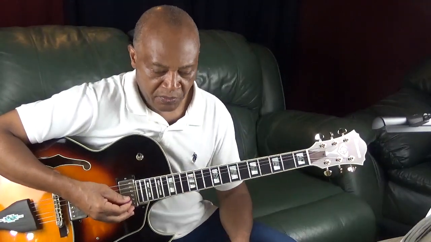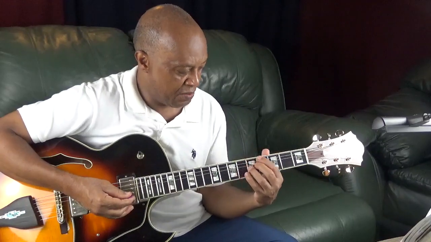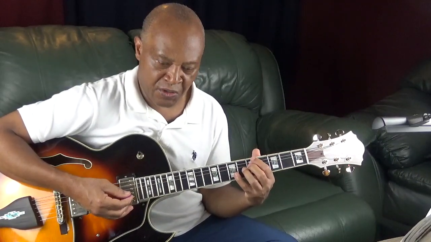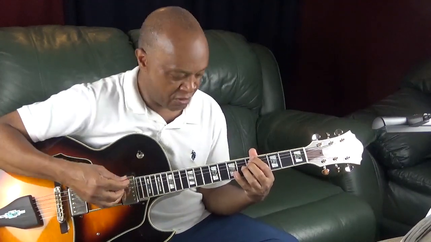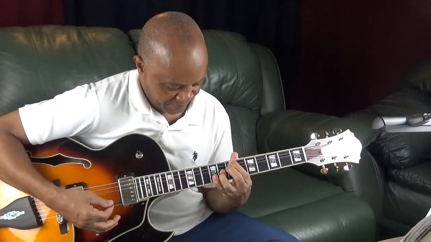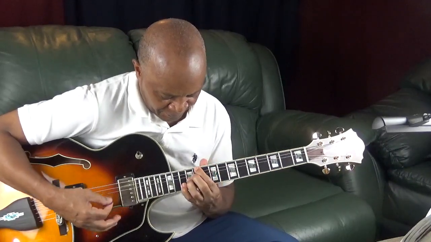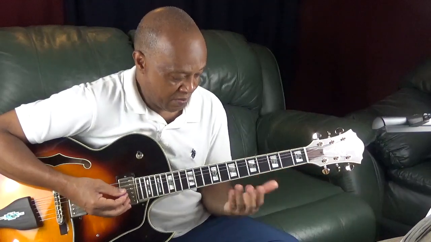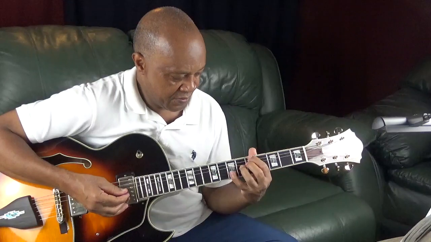So that's it. Since there's no open string, you can play the same shape all the way up, and then you can resolve to the 1, whatever the 1 is.